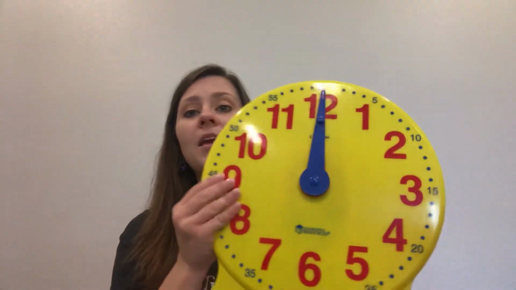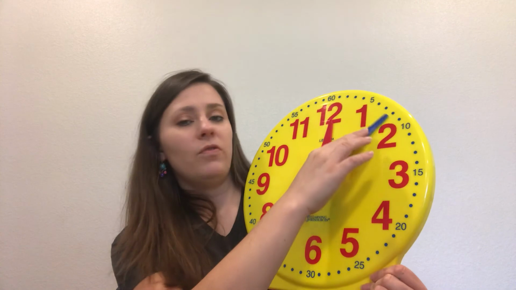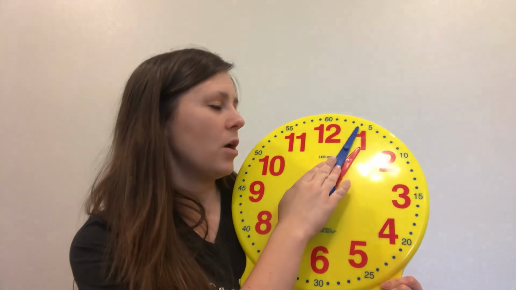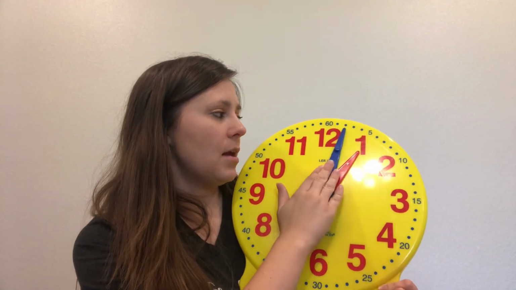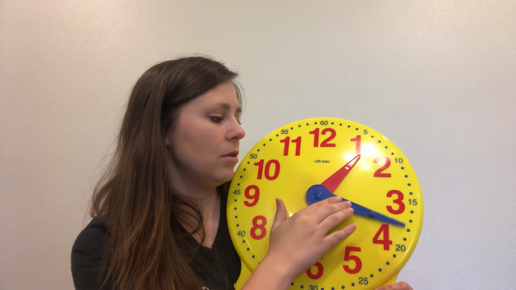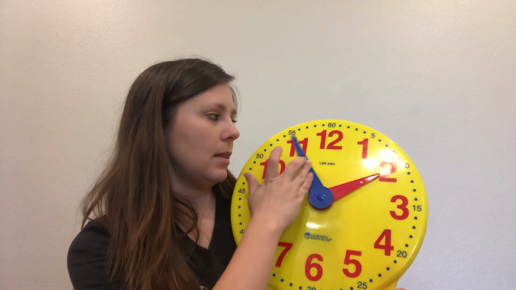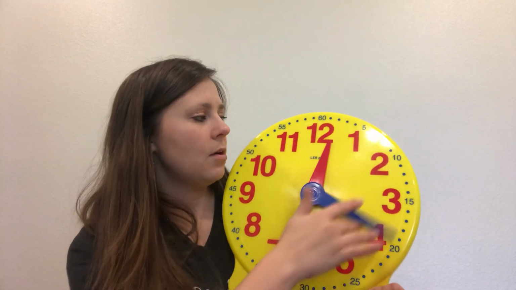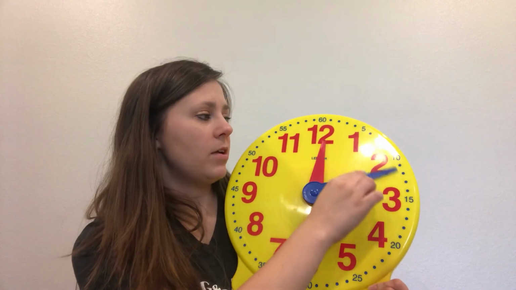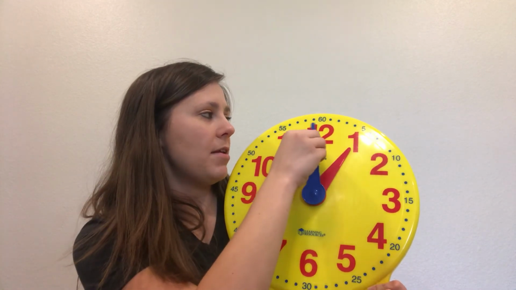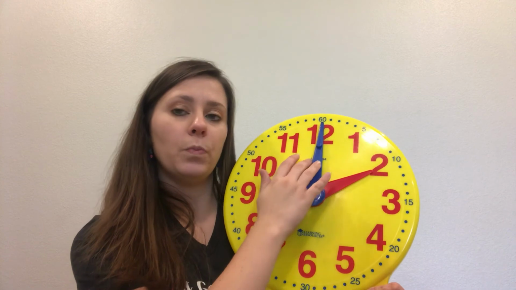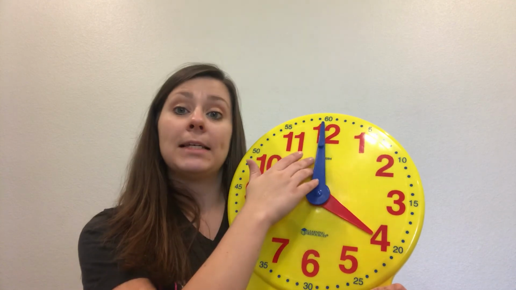Something else to know about the clock: whenever the clock is moving and changing, it always goes in a clockwise direction. Clockwise is where it moves this way and goes in number order like this: 12, 1, 2, 3, 4, 5, 6, 7, 8, 9, 10, 11, 12, and then 1, it starts over. So look. Right here, it's 12 o'clock. It's still 12, 12, 12, and now it is 1. Now it is 2. So it moves in a clockwise direction and changes hours every 60 minutes.